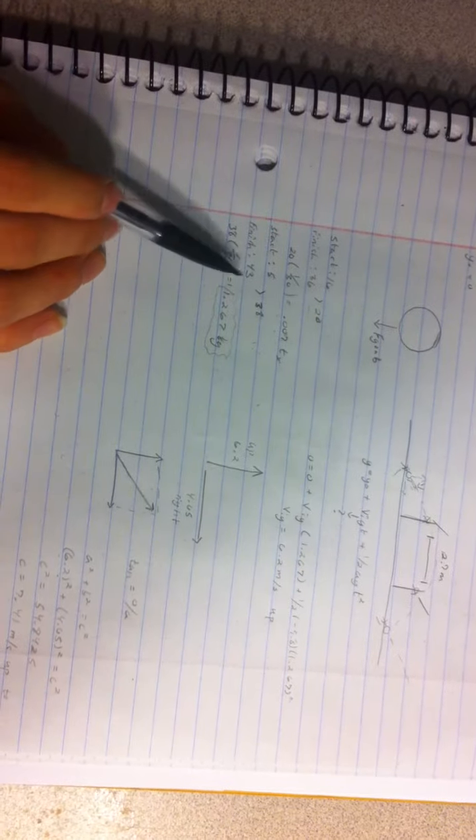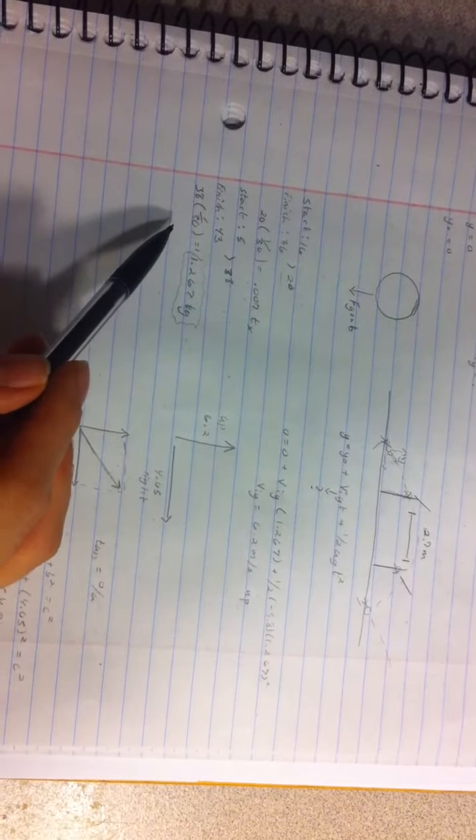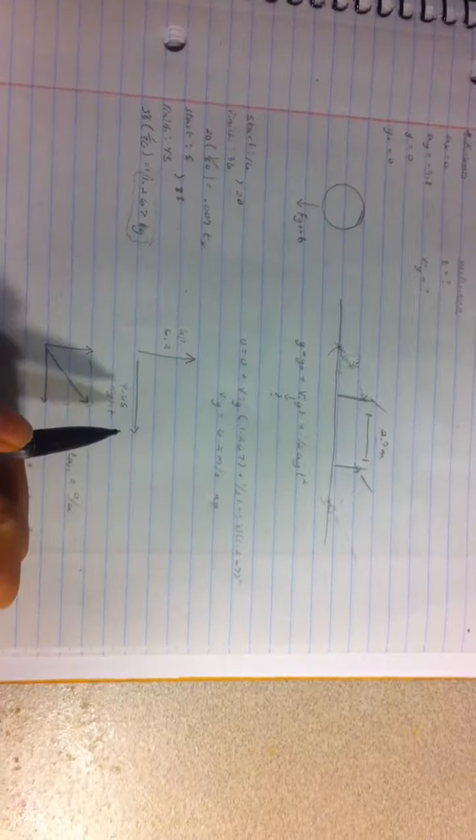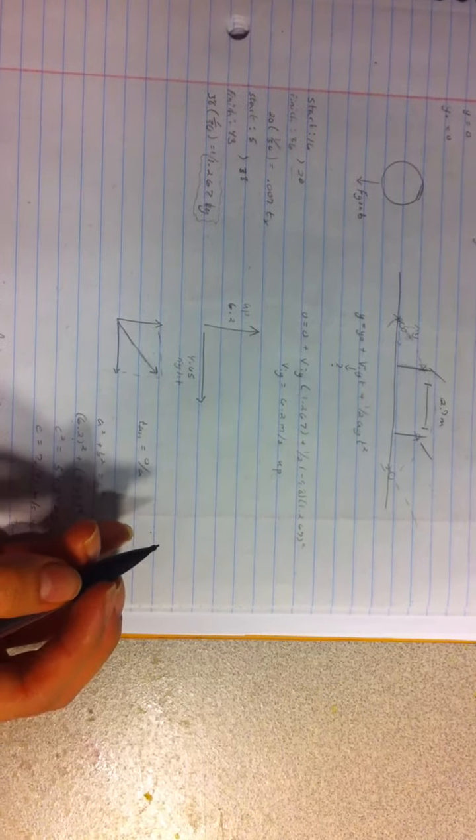However, to find it in the y direction, the start is 5, and the finish is 43, making 38 as the difference. 38 divided by 30 would come to 1.267 seconds in the y direction. The two vectors are up, in the up direction 6.2, and going to the right, 4.05 meters.